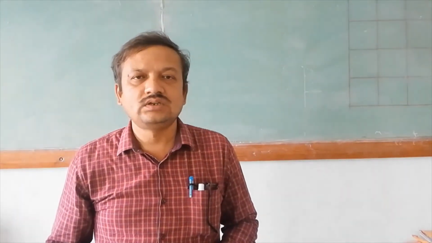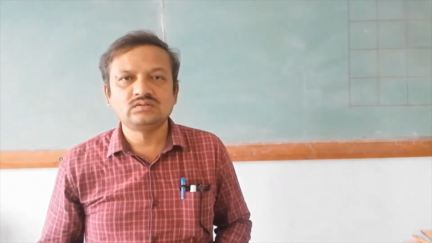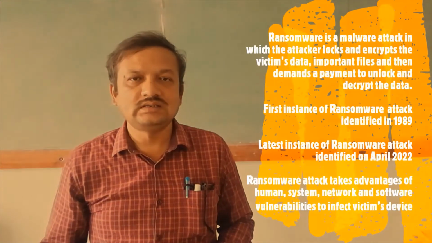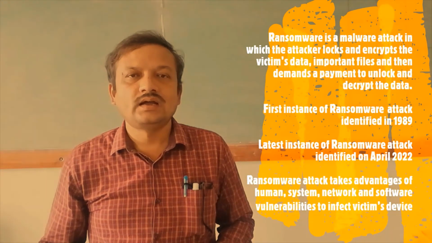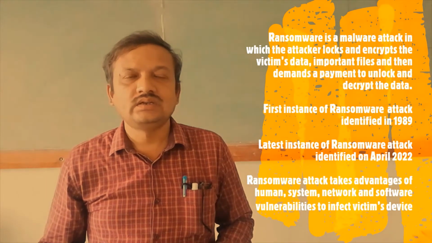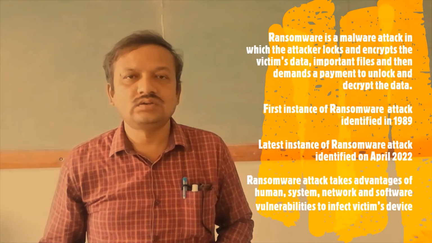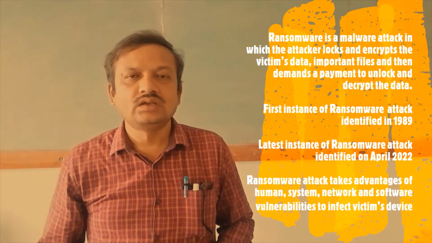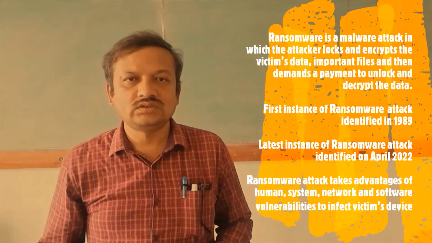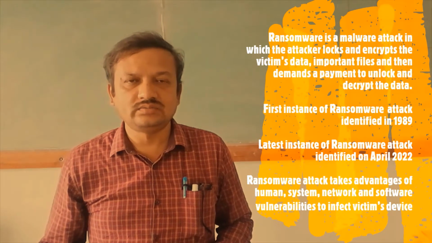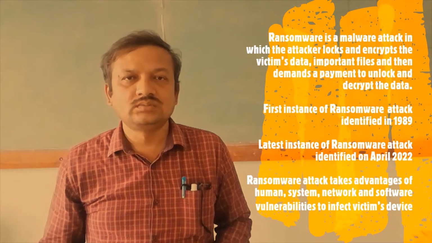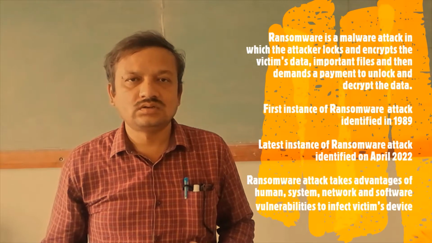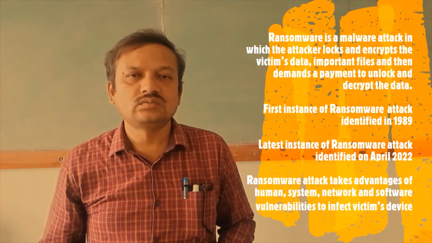To begin with, we discuss what ransomware is. Ransomware is a kind of malicious software, or malware, and whenever it attacks or intrudes into a computer system, it locks the information on that computer system and encrypts it. The purpose of this ransomware is to get a ransom from the owner of that information.